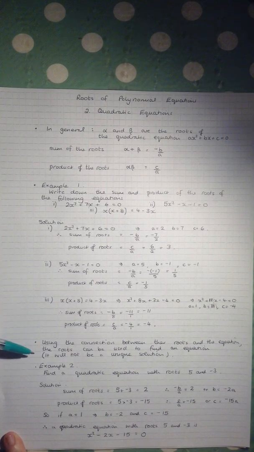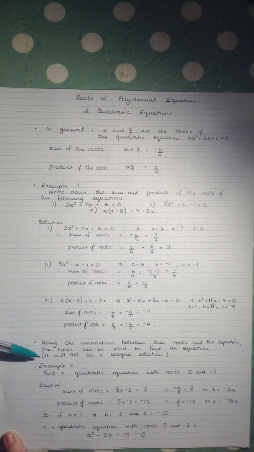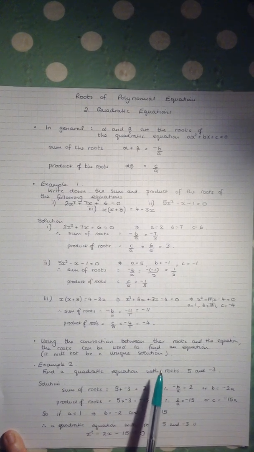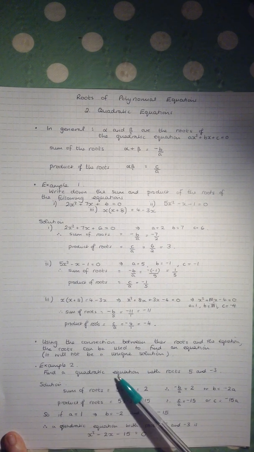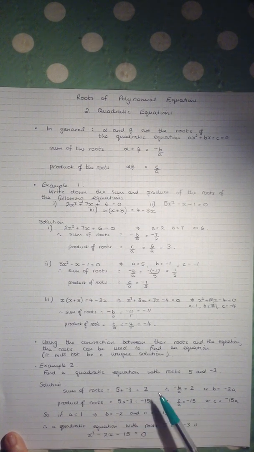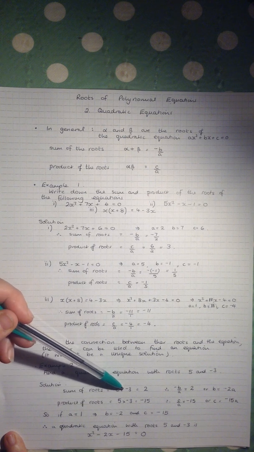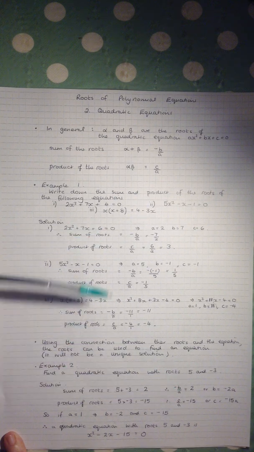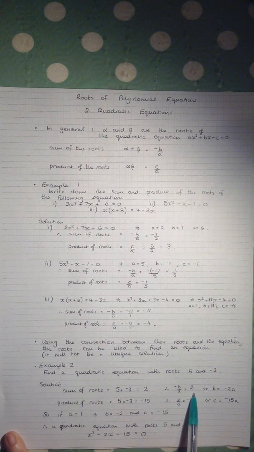Using this connection, if we know the roots we can work backwards and find a quadratic equation for which these are the roots. It won't be a unique solution, I'll explain why in a minute, because there are an infinite number of quadratic equations with roots 5 and negative 3, but we can find one of them using this. So we know that the sum of the roots, if we add the two roots together, we get 2, and that must be equal to negative b over a, because the sum of the roots is negative b over a. So negative b over a must equal 2.